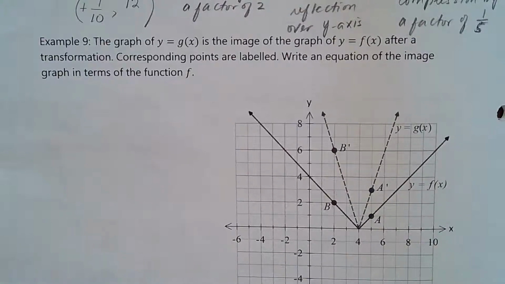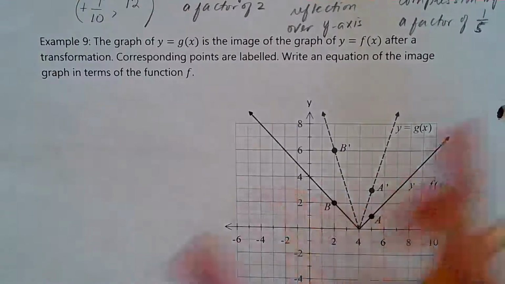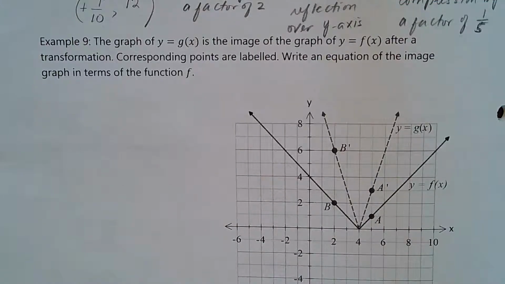Any guesses what this is going to be? Is it vertical stretch or horizontal compression? Stretch? Compression? I'm not saying yes or no. I'm letting you just look at that piece and say, what's going on?